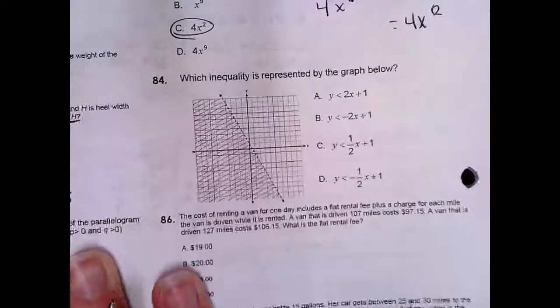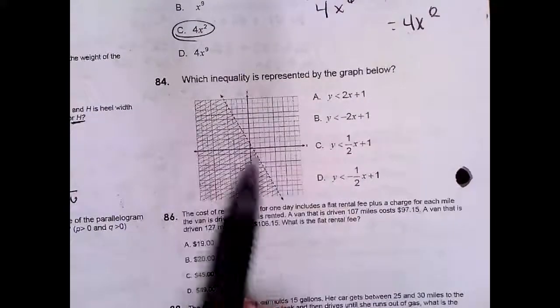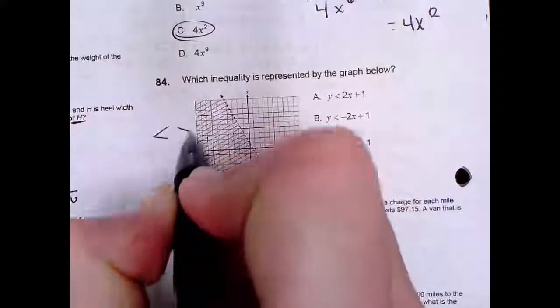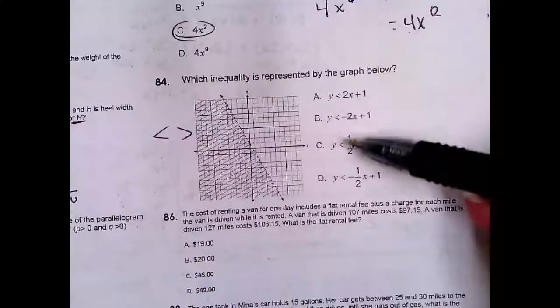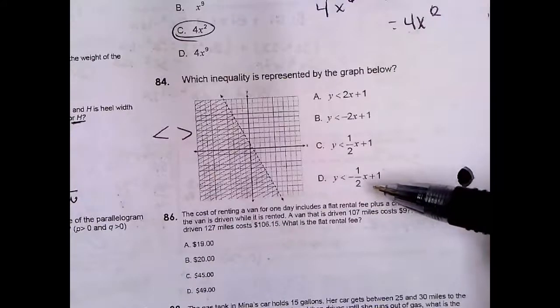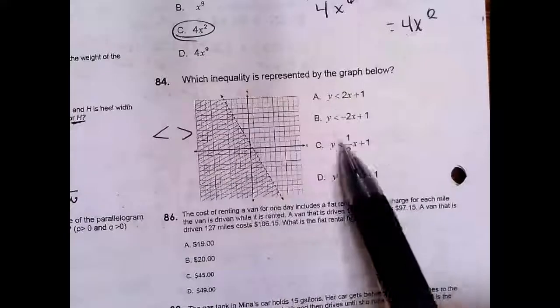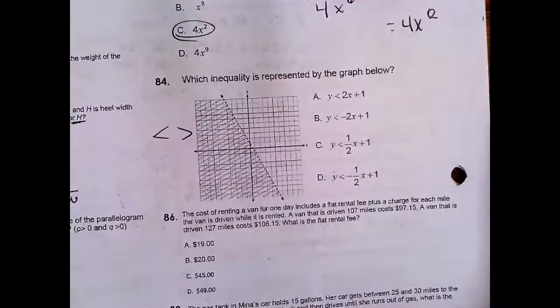All right, 84, which inequality is represented by the graph below? So the first thing you want to take a peek at is that this is a dashed line, which means we are doing greater than or less than. All of these are greater than or less than, so we can't eliminate anything. Other thing you want to notice is it's being shaded under, which means we're doing a less than. All of these happen to be less than, so we also can't eliminate anything.